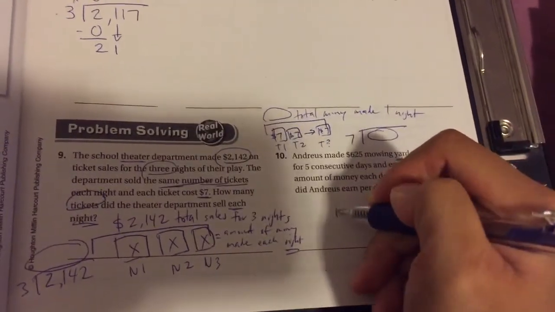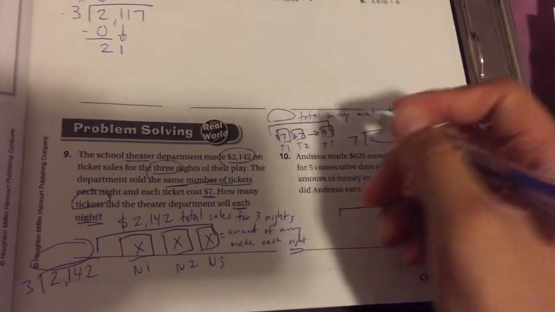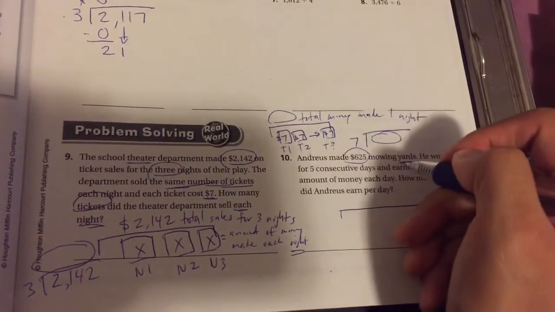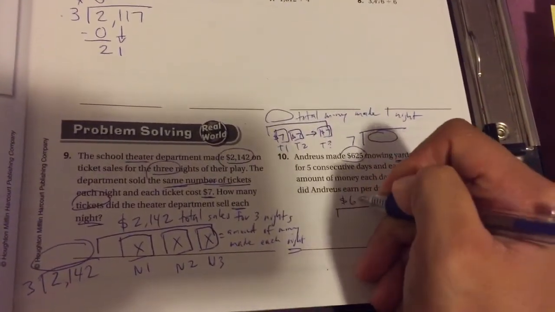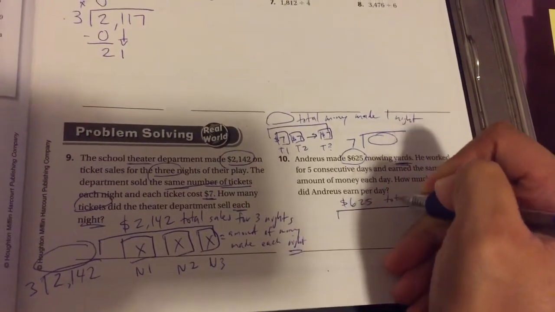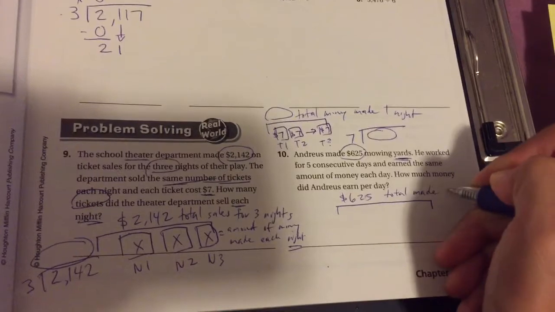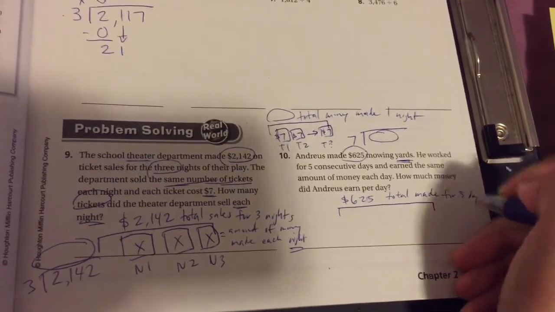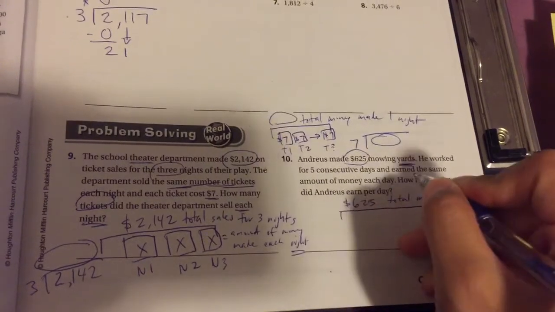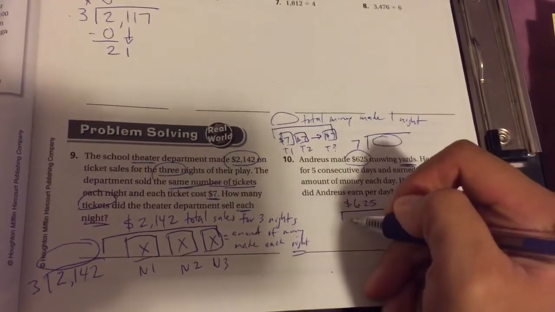when I start drawing it out, I guess. So, Andreas made $625 mowing yards, and that's the total amount. So this is $625 is the total made for 5 days. He worked for 5 consecutive days and earned the same amount of money each day. How much money did he earn per day?